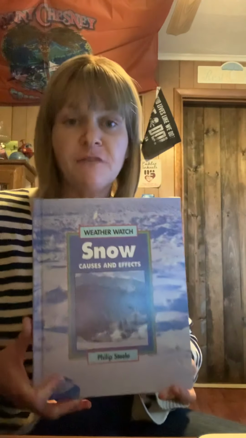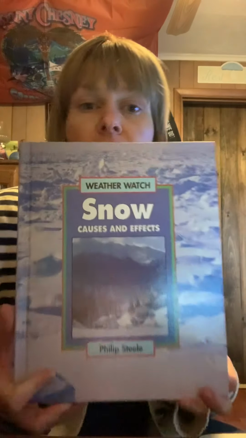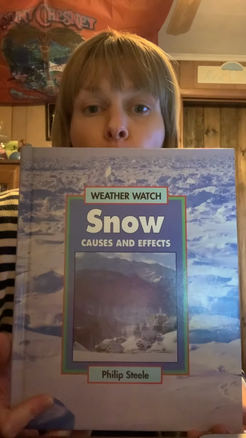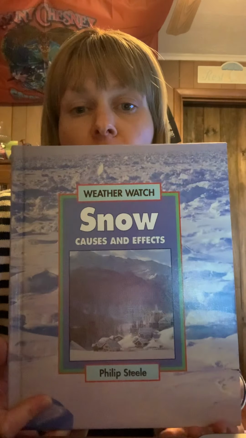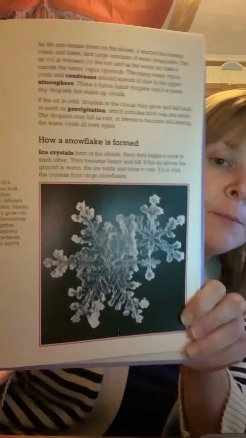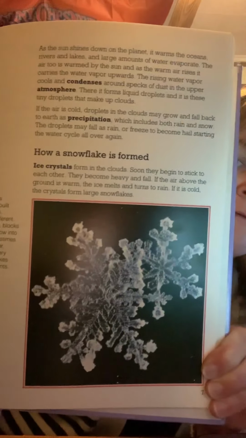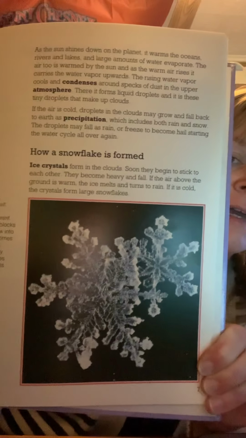Okay? So first I'm going to share a nonfiction book that's going to teach us some weather facts about snow. This is called Weather Watch: Snow, Cause and Effects by Steele. So here is a zoomed in up close picture of a couple snowflakes. It's like frozen rain. Isn't that kind of neat? How they make each snowflake has its own individual pattern.